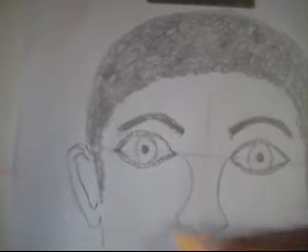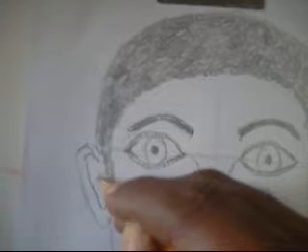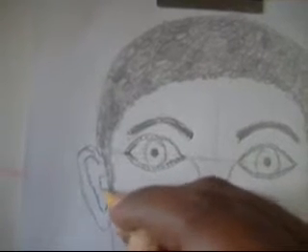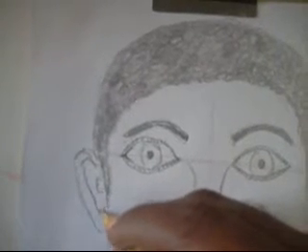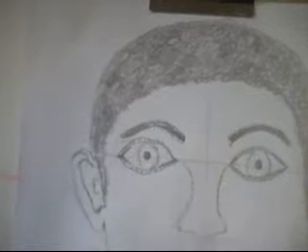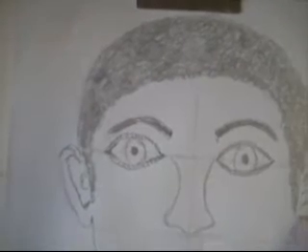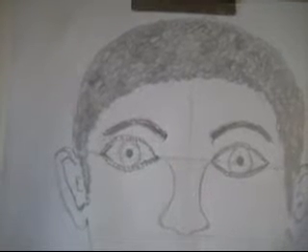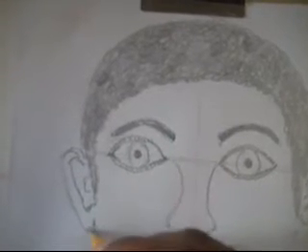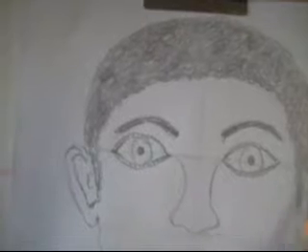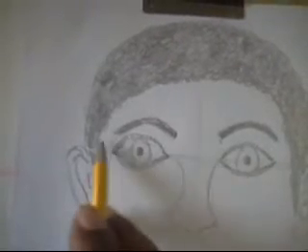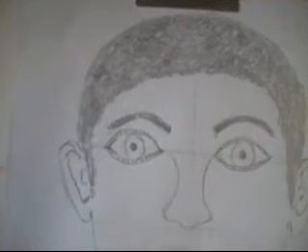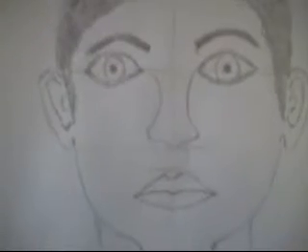Some ears actually hang off the person's head, and other ears are a part of the person's face. And again, you as an artist will decide how you're going to do that. But the lines that you draw to make up the ear, again, observe a person in reality and practice drawing the ear.